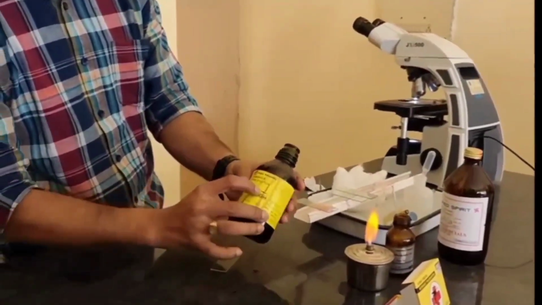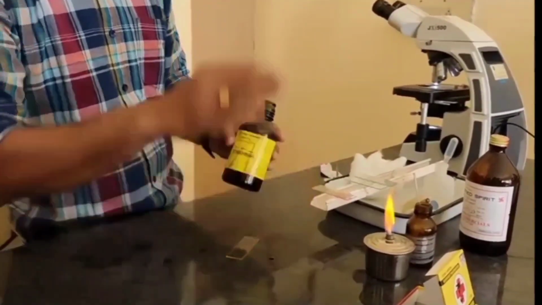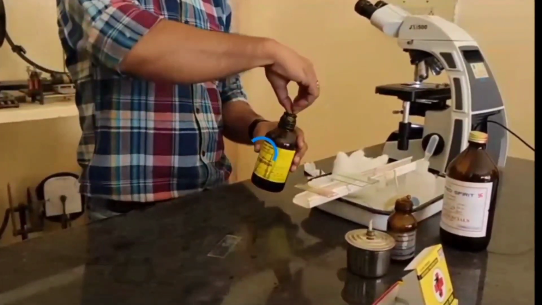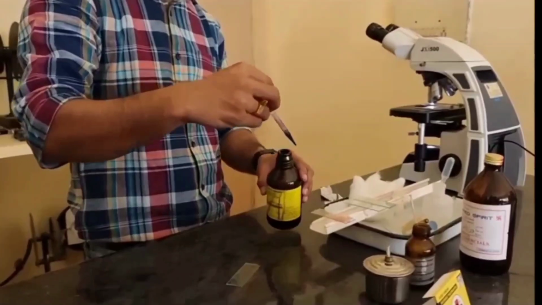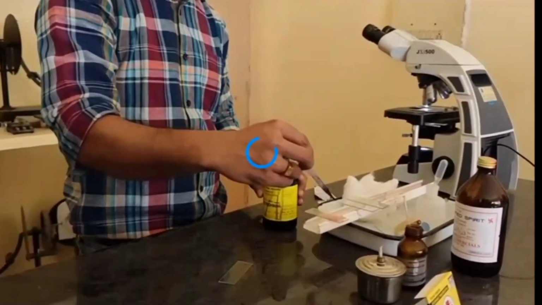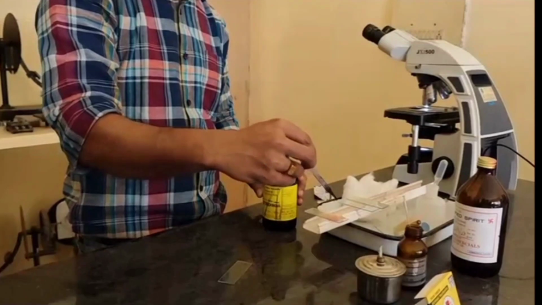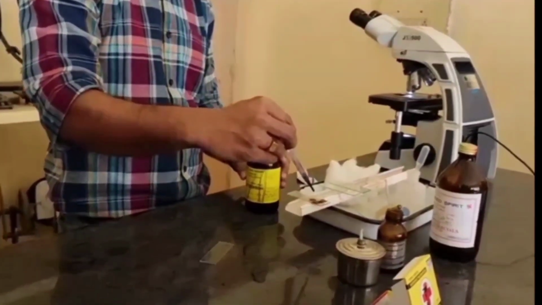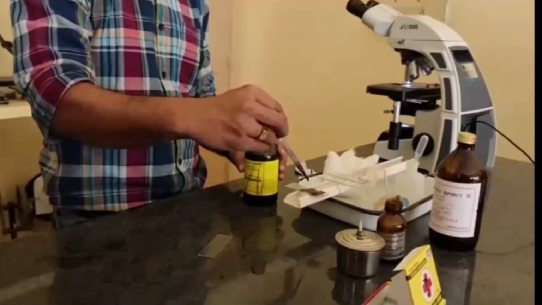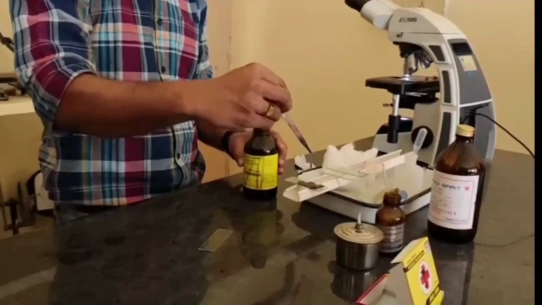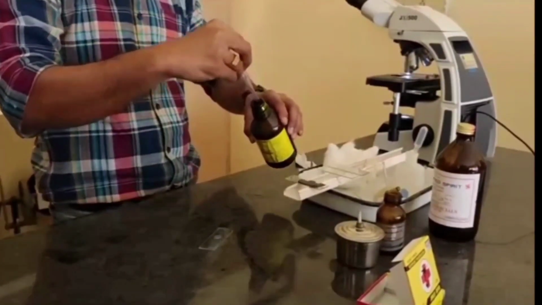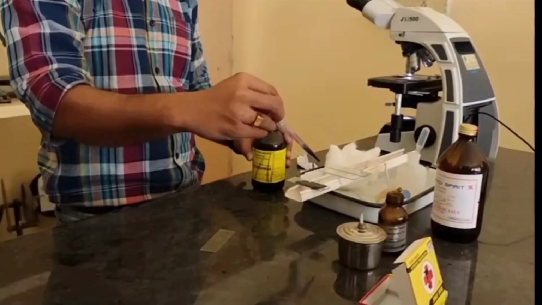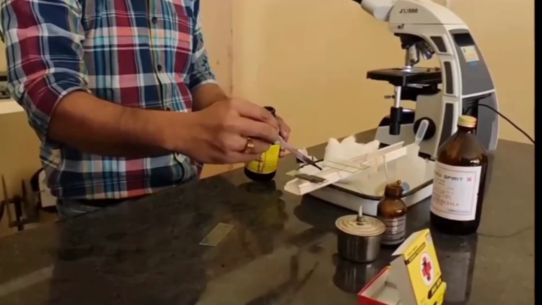Now this is Leishman stain. I have already told you about the composition of Leishman stain. Please read; you must know the composition and function. Now I am going to put Leishman stain on the blood film, drop by drop to cover it completely, and I will count the drops. 1, 2, 3, 4, 5, 6, 7, 8, 9, 10, 11, 12, 13, 14, 15, 16.